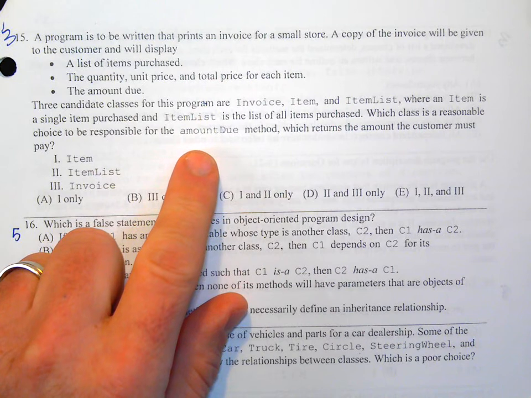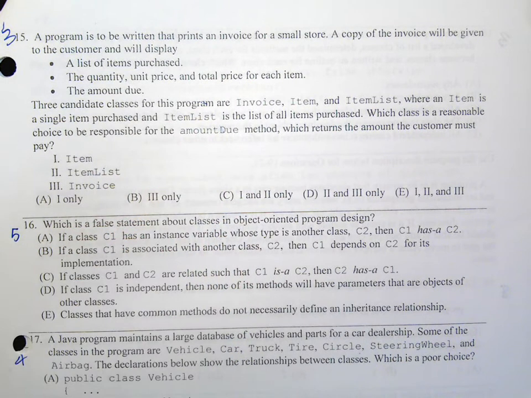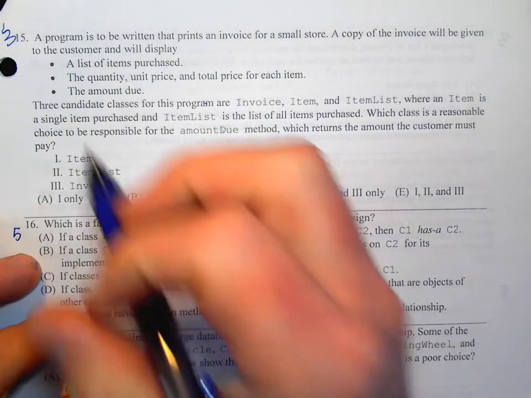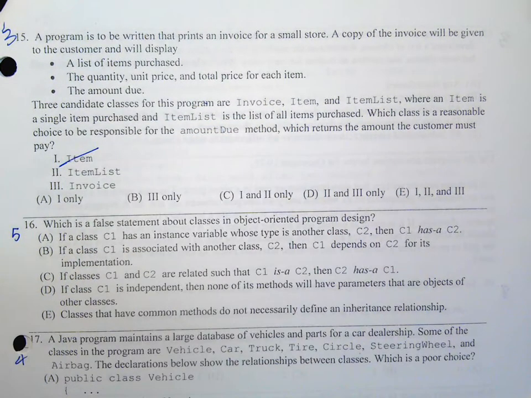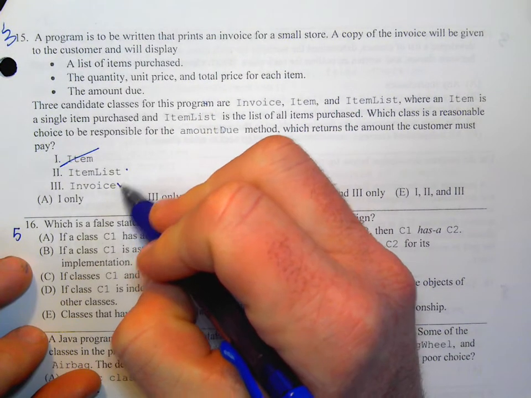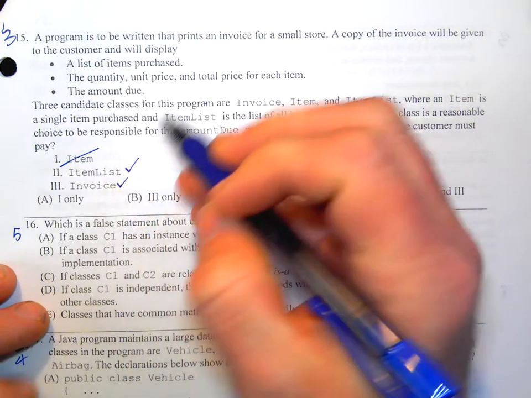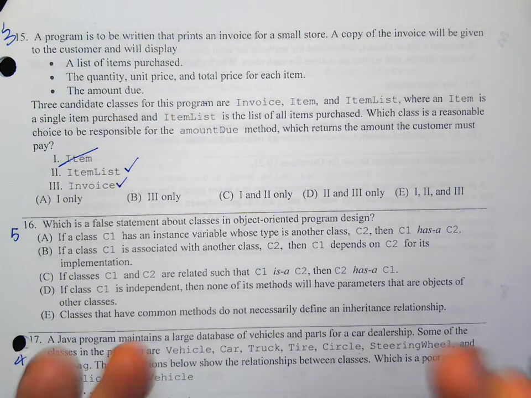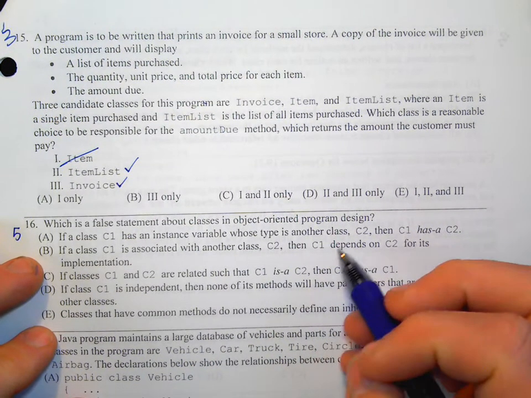Which returns the amount customer dues. So the amount due is for the total price of everything. So I don't think item should have it for sure. Item list could have it. I think invoice could totally have it, and item list could have it. So item really shouldn't have that. That's a single item. So I'd say 2 and 3.